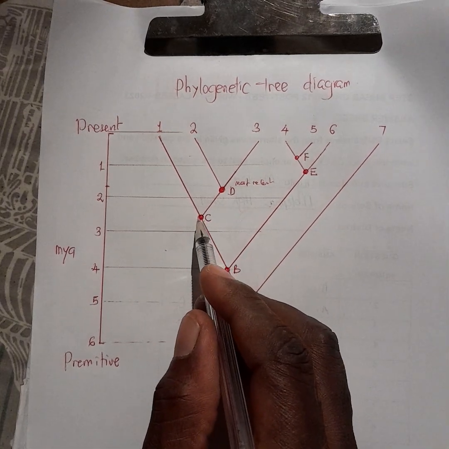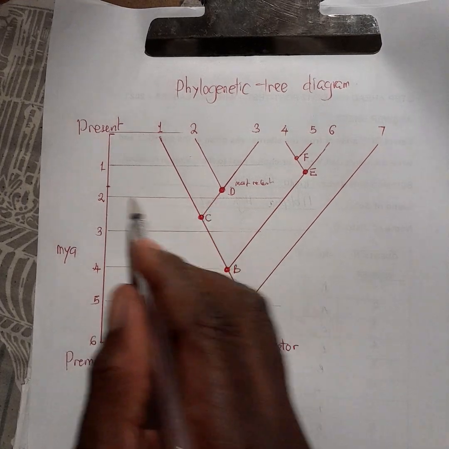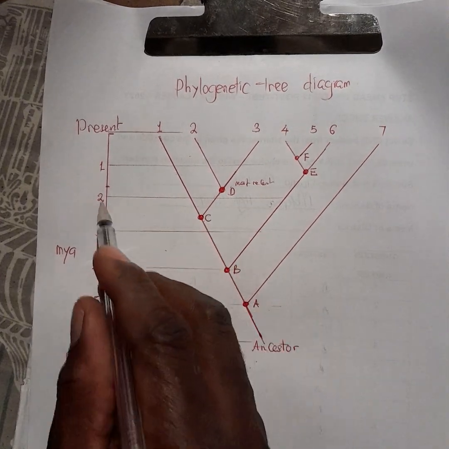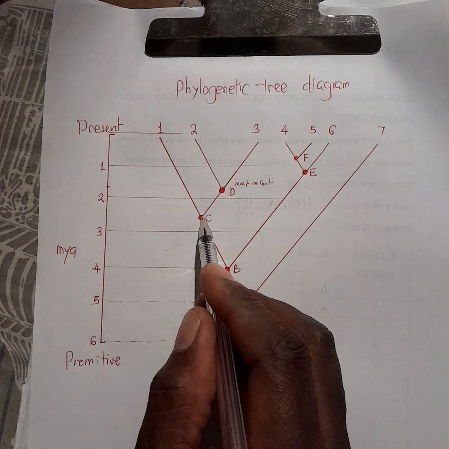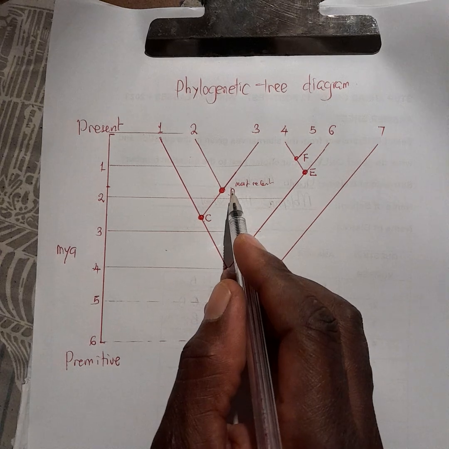But what about C? C, you can see, is 2 point something. This one is 1 point something. This one is 2 point something. So which one is the most recent common ancestor? In this case, D is the most recent. I guess this makes sense.